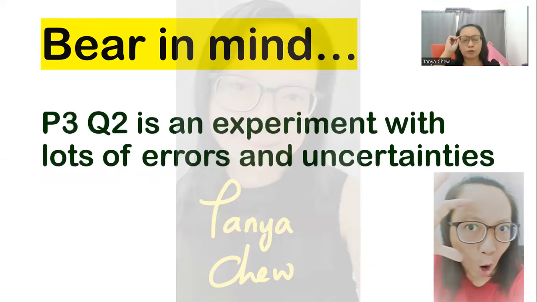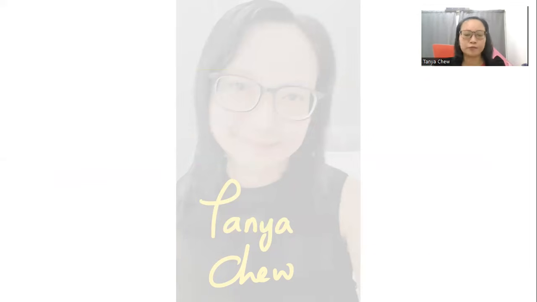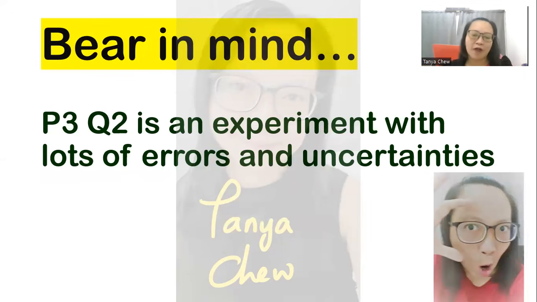So paper 3, question number 2 is an experiment that they ask you to conduct with lots of errors and uncertainty. That is also one of the reasons they never ask you to plot the graph, or else your points will be scattered everywhere. So you couldn't plot the graph seriously, right? So therefore, you have to bear this in mind. When it is full of errors and uncertainty, your measurement is really, really inaccurate.